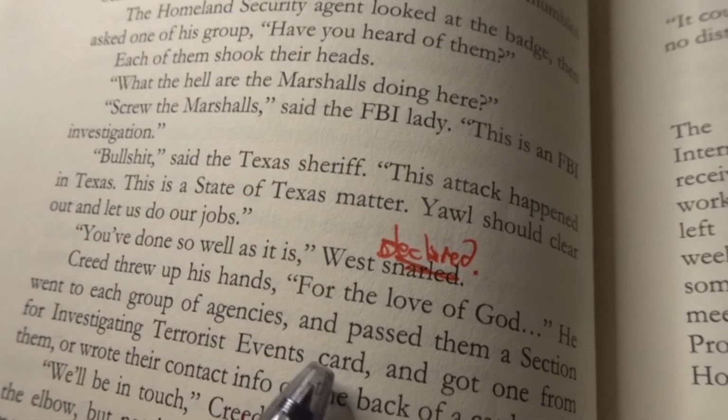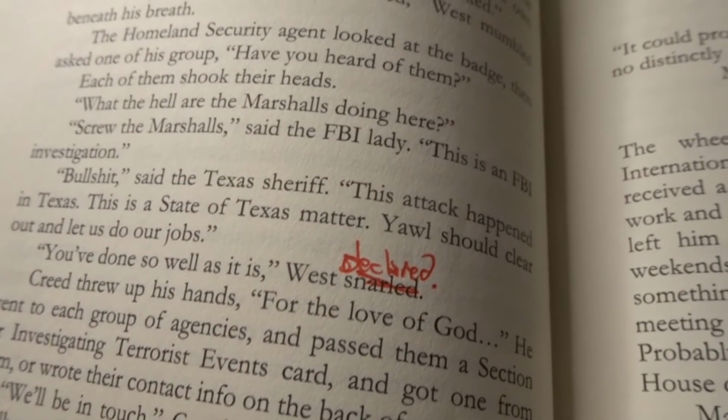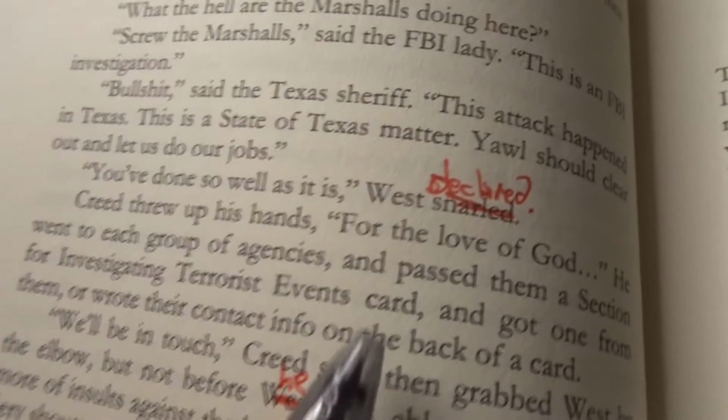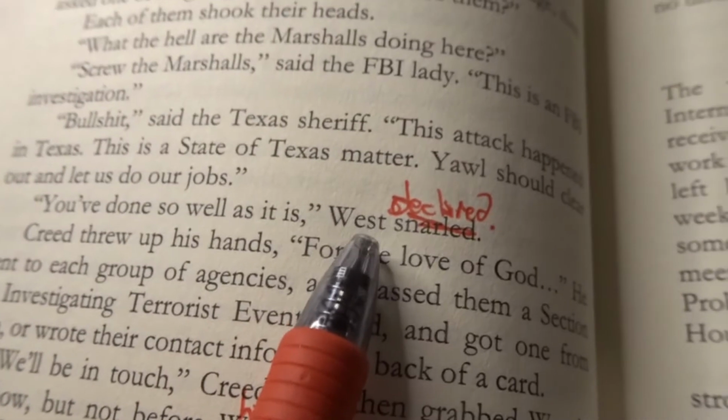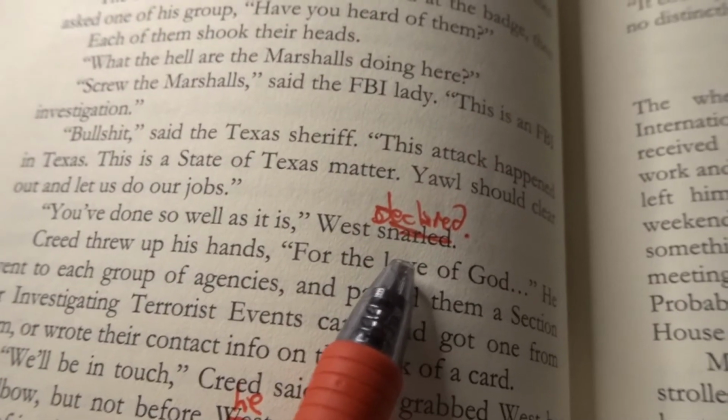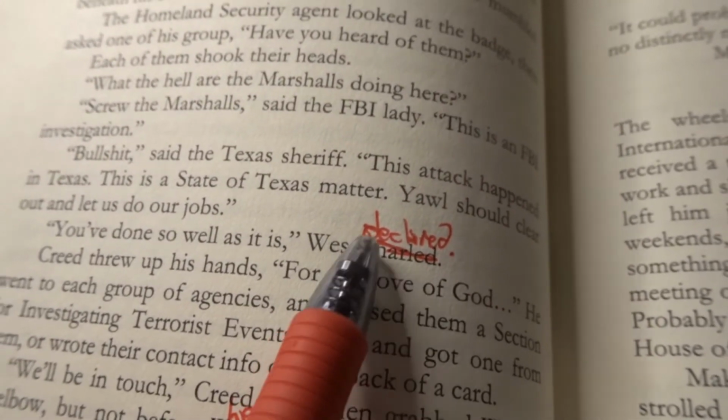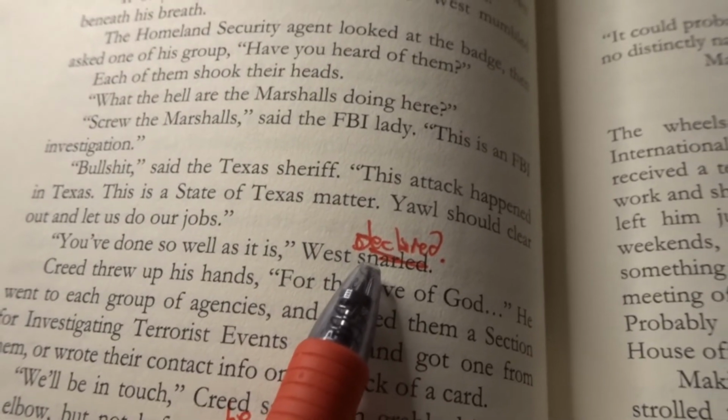This is another thing that bothers me about writers trying to avoid "said," when they do stuff like this, and I make the mistake myself. "You've done so well as it is," West snarled. I don't say that anymore. Right now I just changed it to "he declared," which is better than "he snarled."